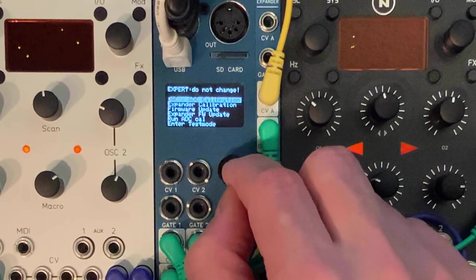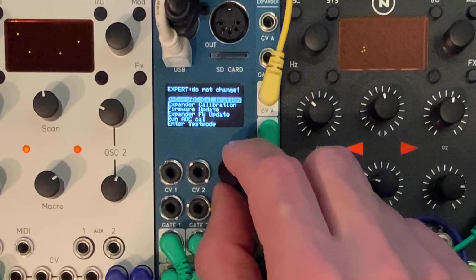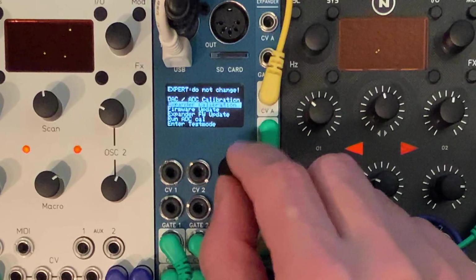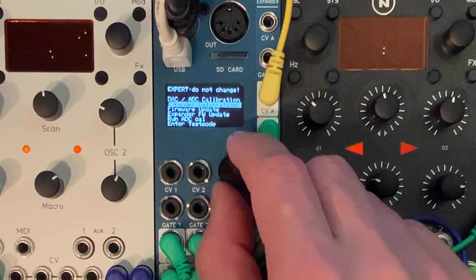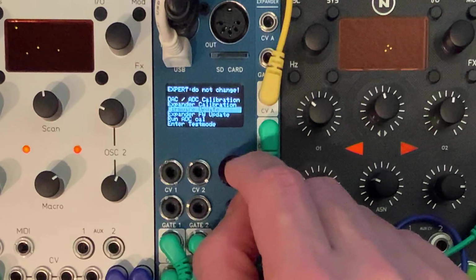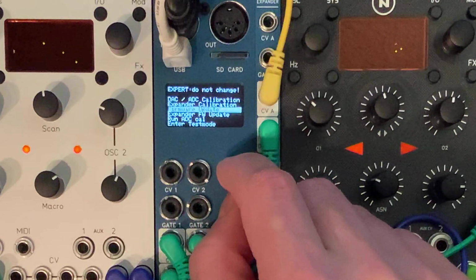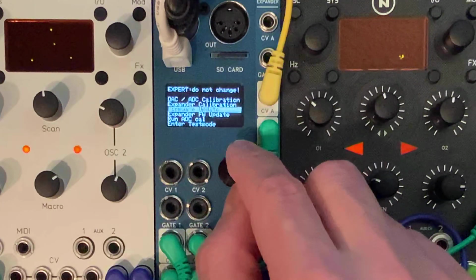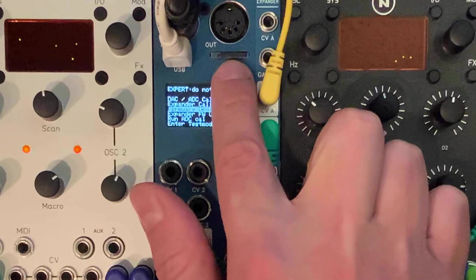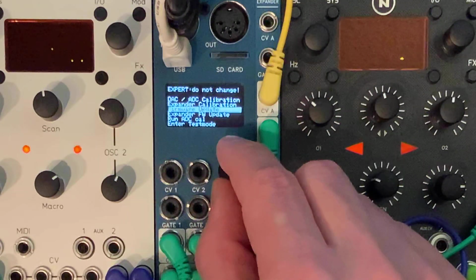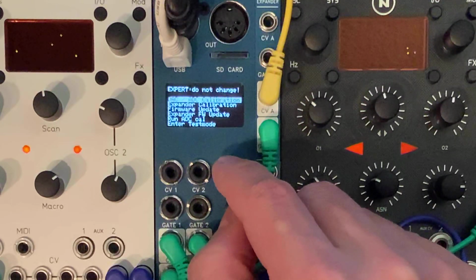And here on expert settings, you can do some DAC ADC calibration. There's calibration of the expander. All these things you don't really need to do because they come already done from the factory. Firmware update you might need. I've been testing some beta firmware that Toby's been sending me, so I've been using this function a lot, and it's so easy to update the firmware. You just load it up to the SD card and press firmware update and it'll do that. You don't need to really fiddle around with this menu too much.